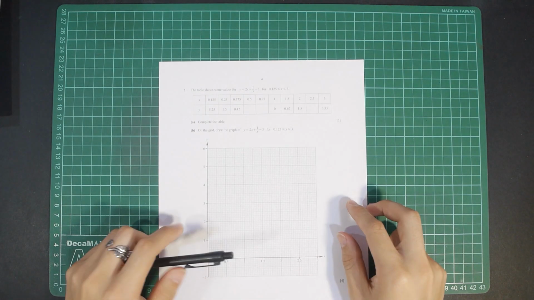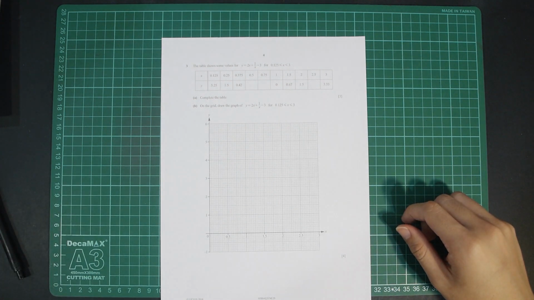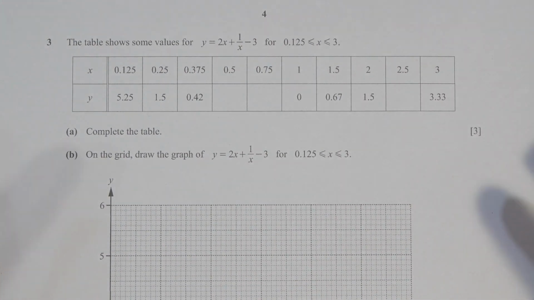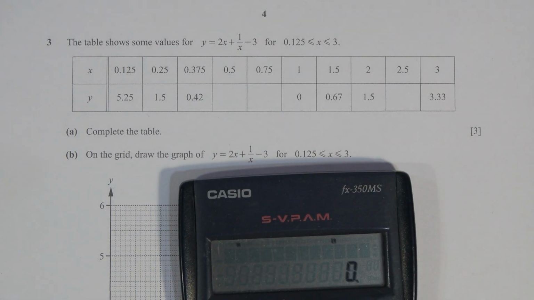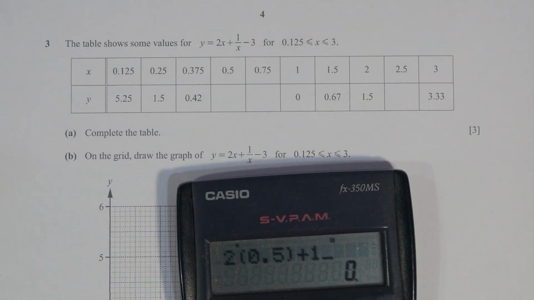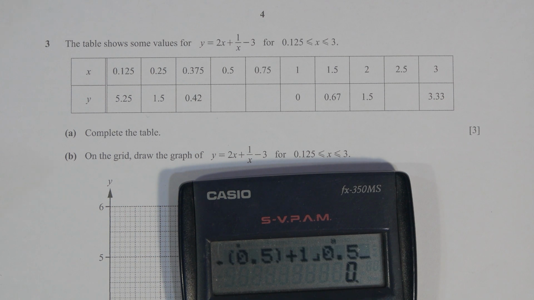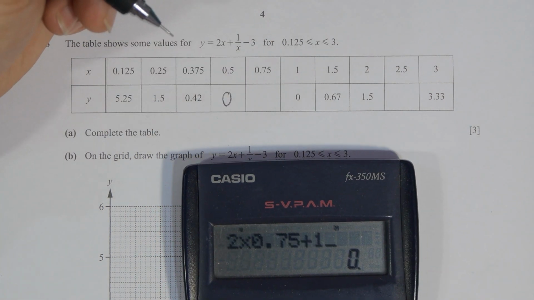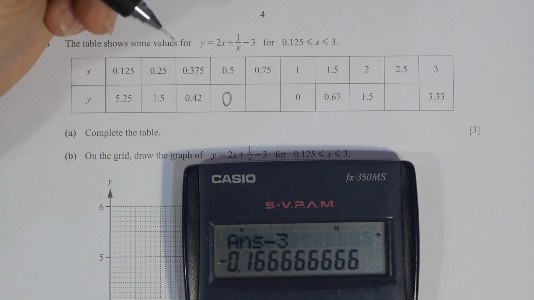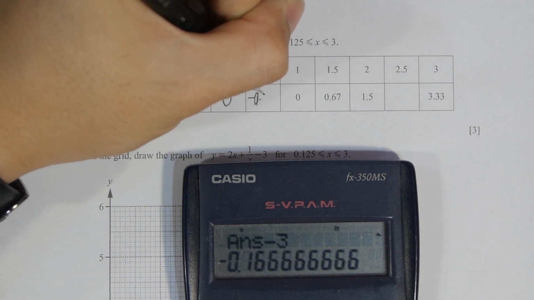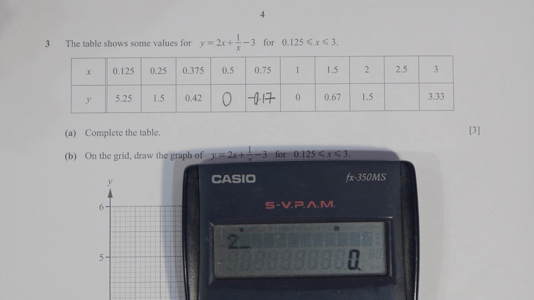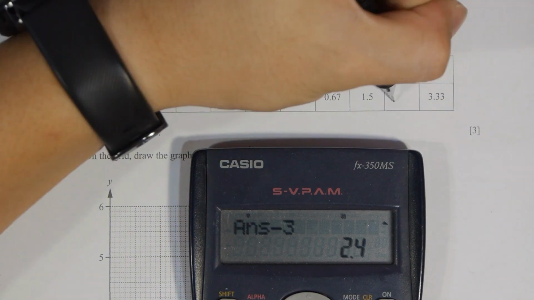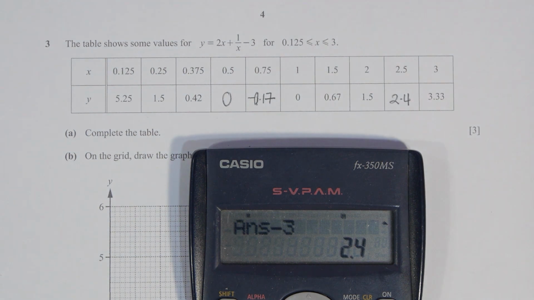So for the first question that I'm sharing here, this is actually from 42 February March 2018. Part A of it is to complete the table. Okay, this is the easiest from this type of question. Simply substitute the x value into the equation given above. Then you will get the values 0, negative 0.17 and 2.4.